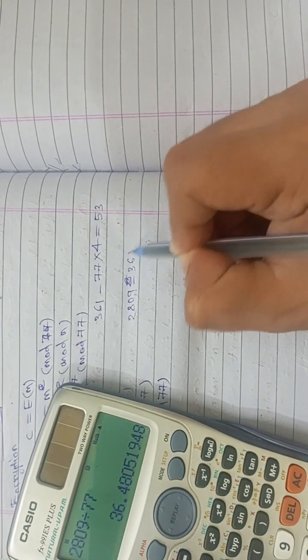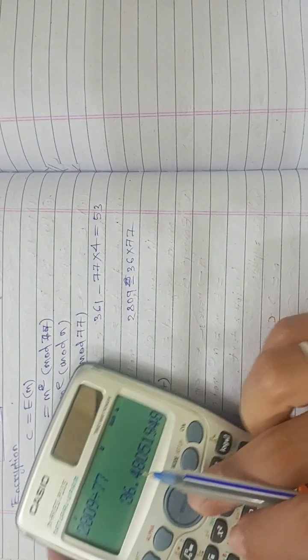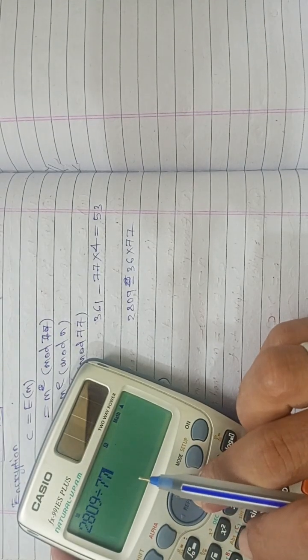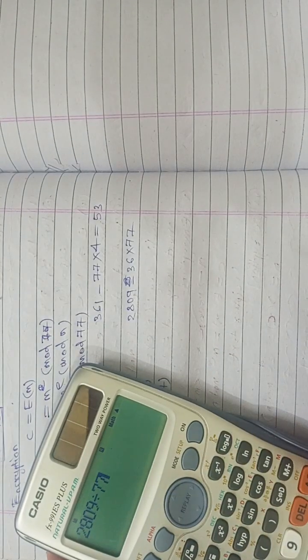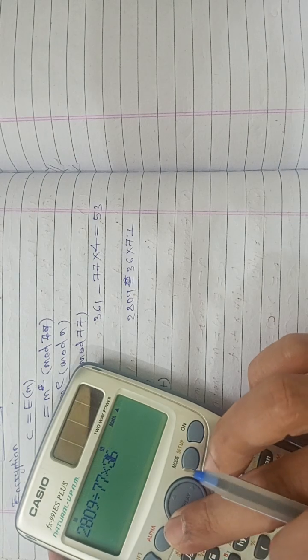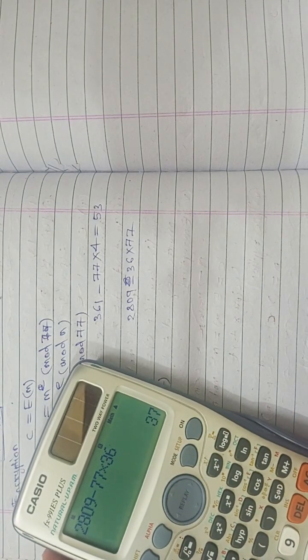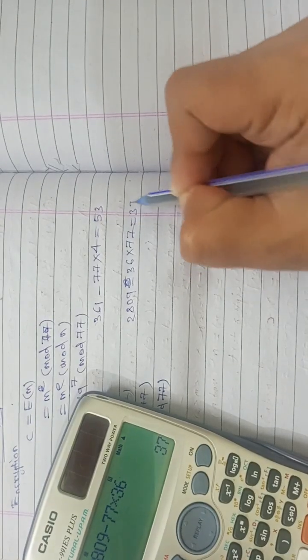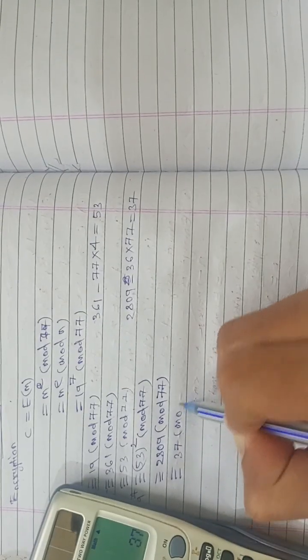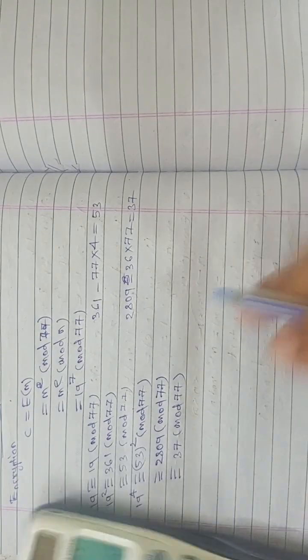Minus 36 into 77: just multiply 36, then subtract it. It comes as 37. So 37 mod 77.